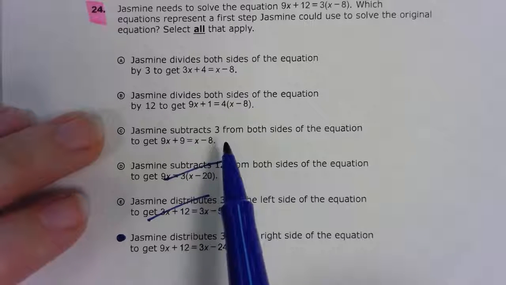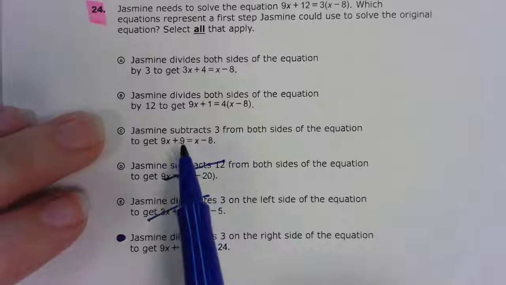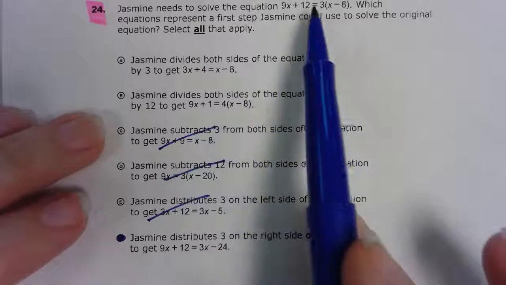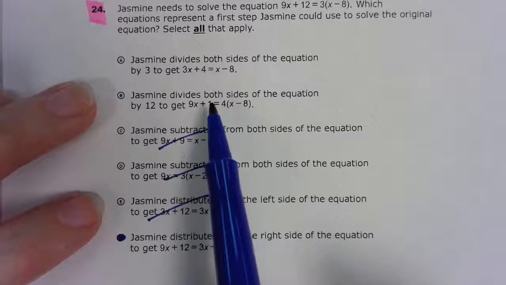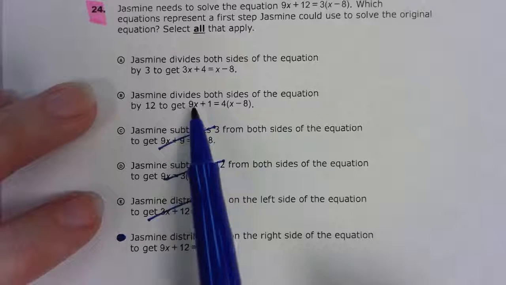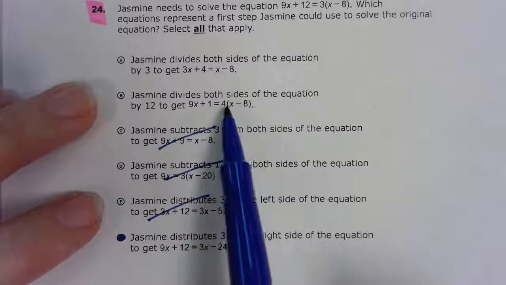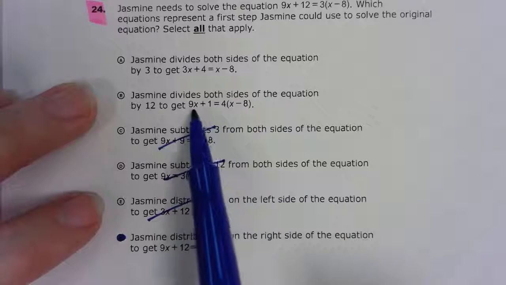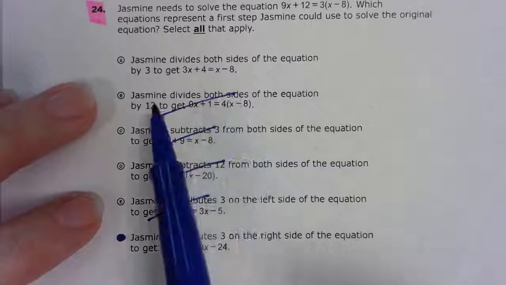Subtracts 3 from both sides to get 9x plus 9 and then x plus 8. That wouldn't work because that's multiplying. Divides both sides by 12 to get 9x plus 1 equals 4 times x minus 8. That wouldn't work because the 9 divided by 12 would not be equivalent.